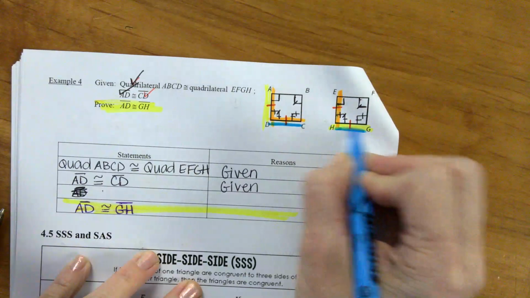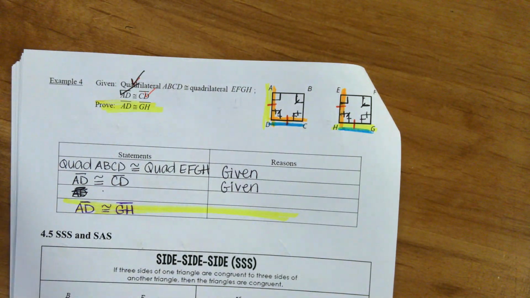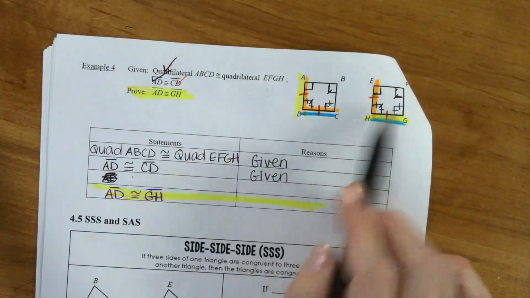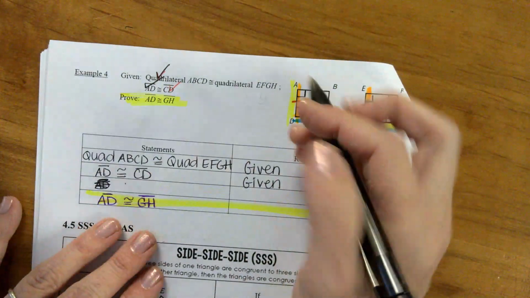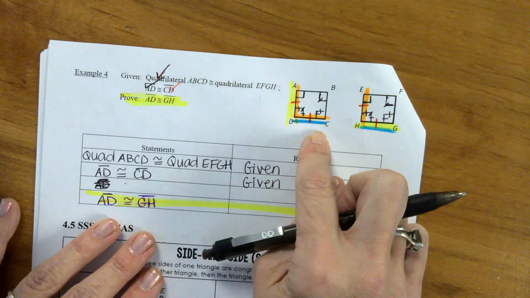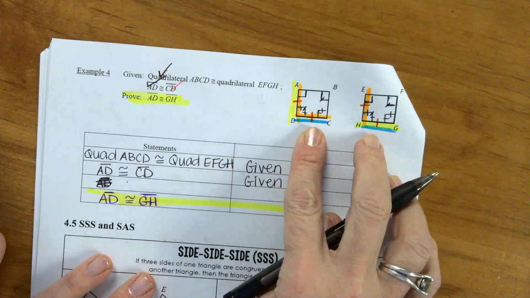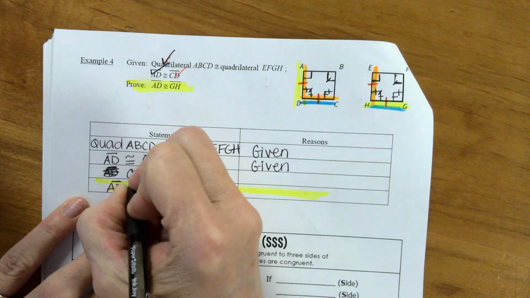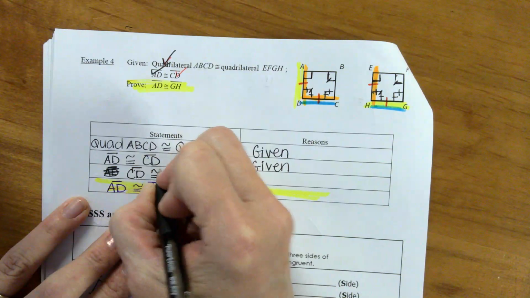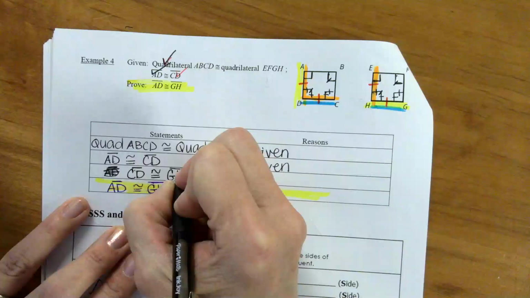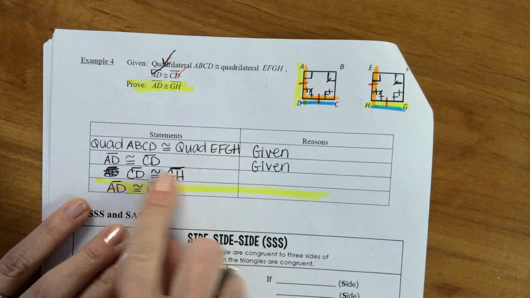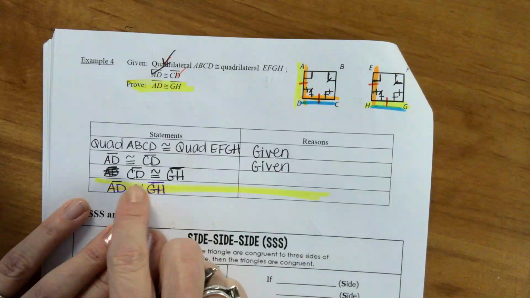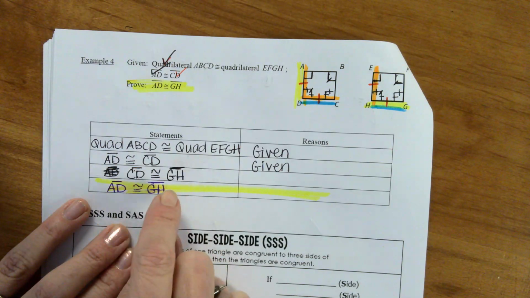There we go. Okay, I got everything marked. These are congruent, and we're trying to prove the yellow. So I've already talked about AD and CD. Let's talk about shape to shape. So I'm going to do CD is congruent to GH. I don't want to talk about AD on this row because I've already talked about it. I need to talk about the other pieces.